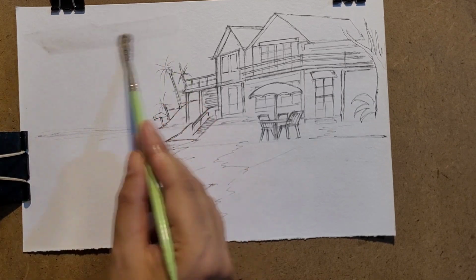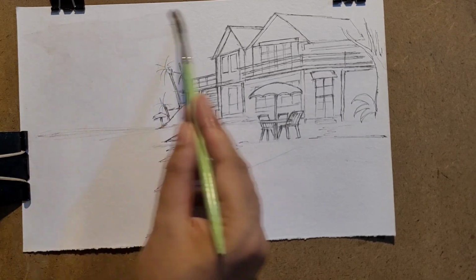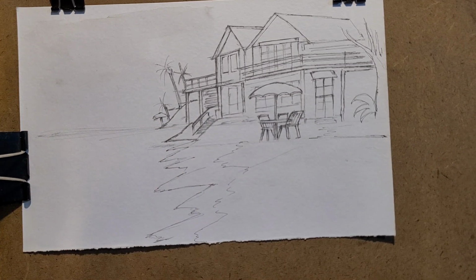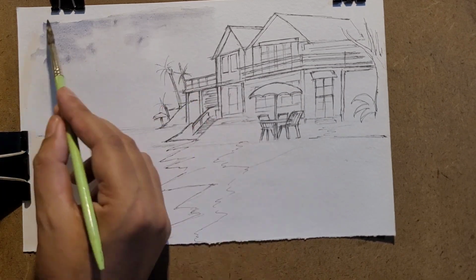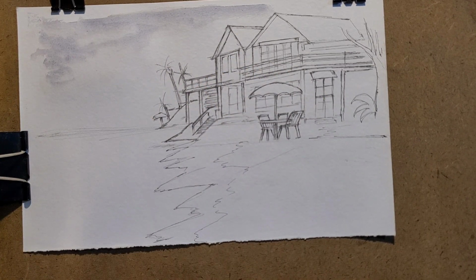Let's start with the sky. Wetting the paper and then applying patches of color. The ocean can have a warmer shade.